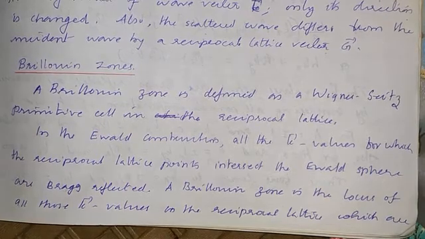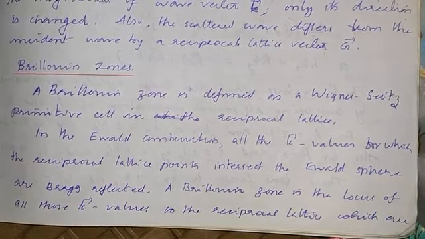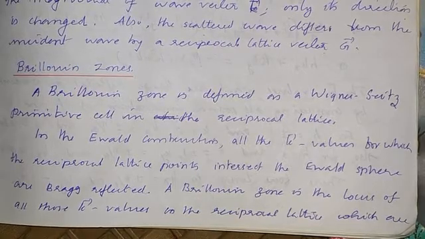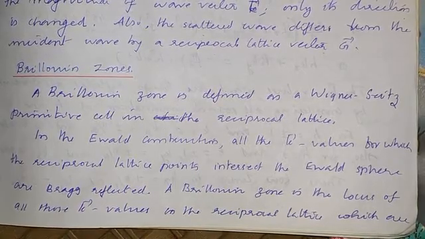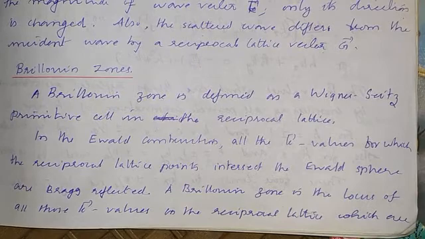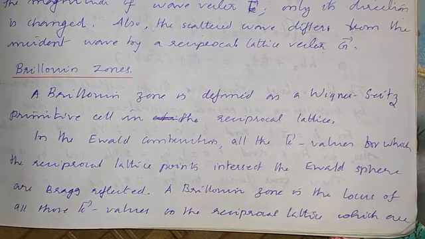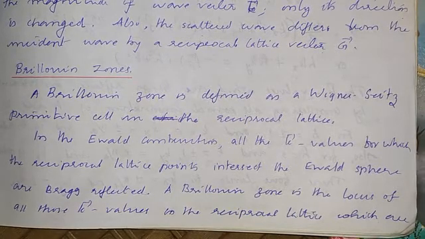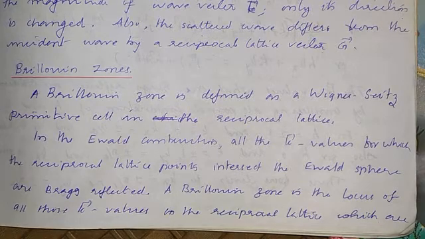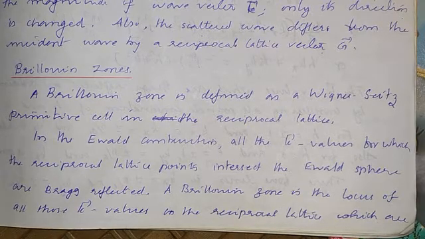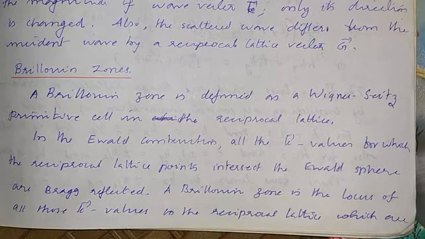Today we will discuss Brillouin zones. A Brillouin zone can be defined as a Wigner-Seitz primitive cell in the reciprocal lattice. Do you know what Wigner-Seitz cells are? A Wigner-Seitz cell in the reciprocal lattice is called a Brillouin zone.